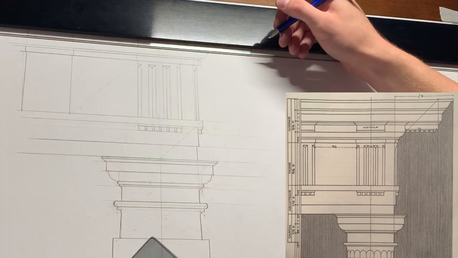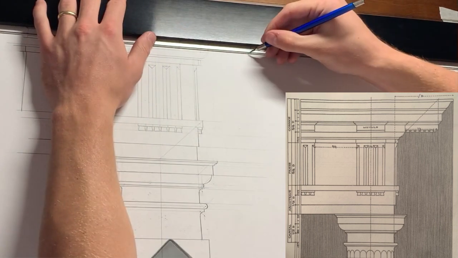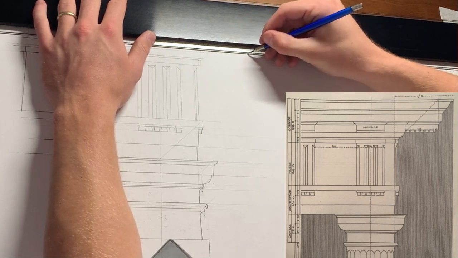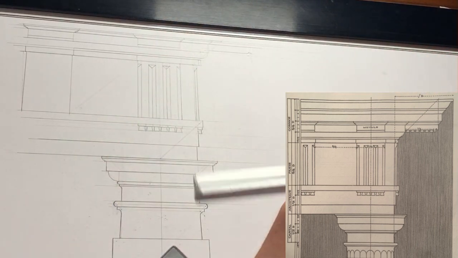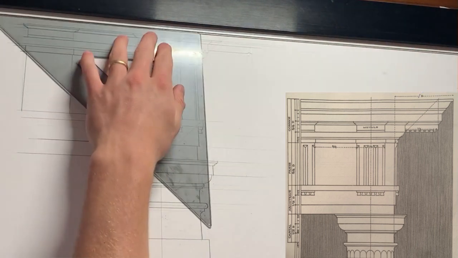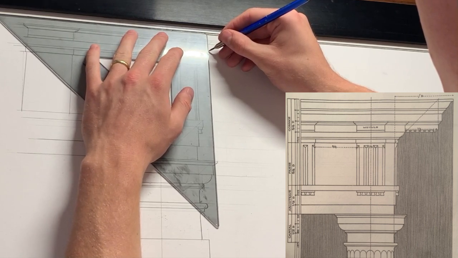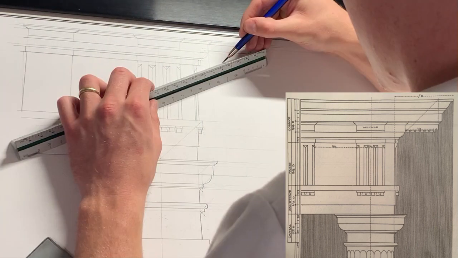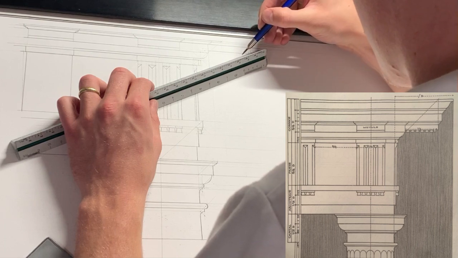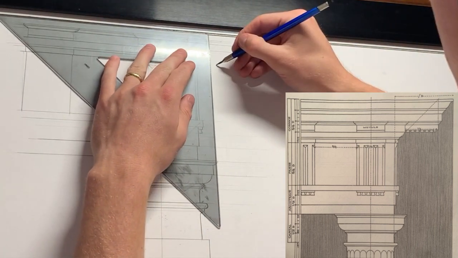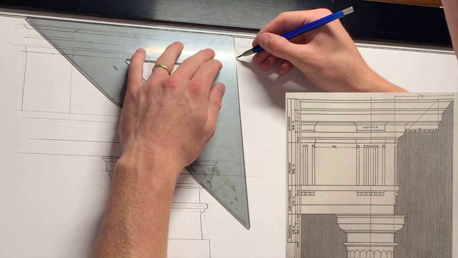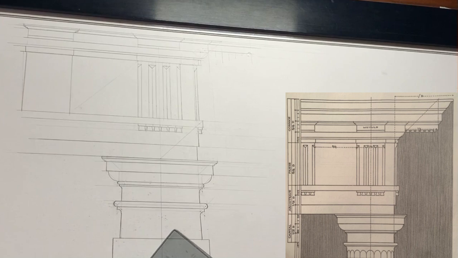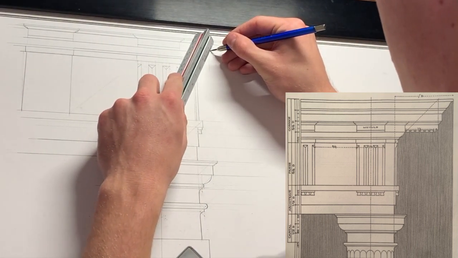So let's see here. And this continues all the way over. And then again, this gets divided into 6. The space that we have left. And then, again, I'm going to just eyeball these guys.